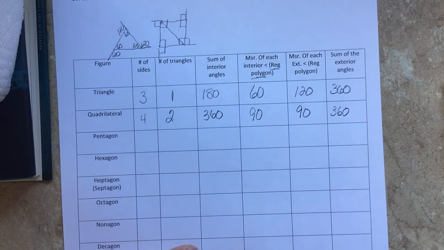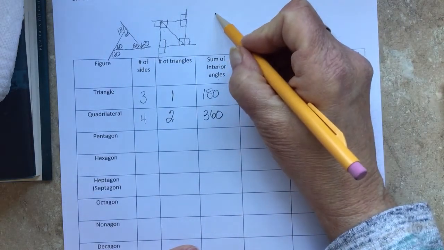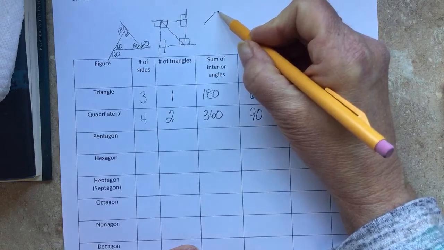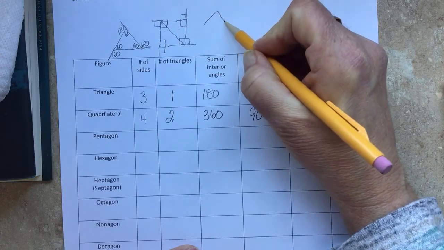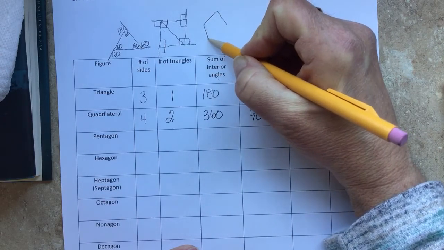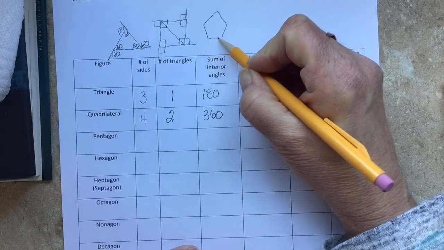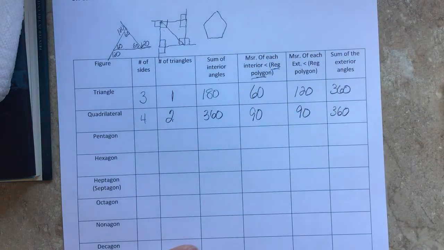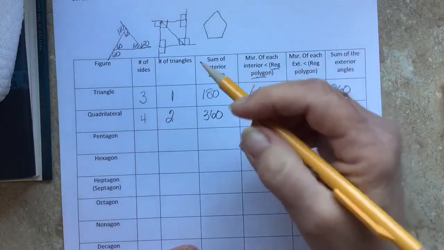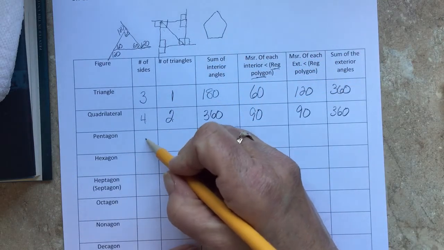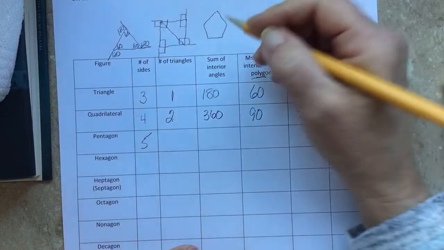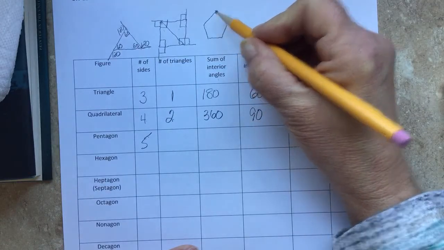Okay, a pentagon, 5-sided polygon. If I draw a regular pentagon, I'm going to draw it like a house with the sides kind of slanting in. So that's pretty good for a regular. All right, so it has 5 sides. Let's see how many triangles I can make. So let's start at this vertex.